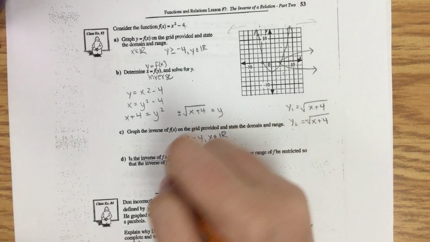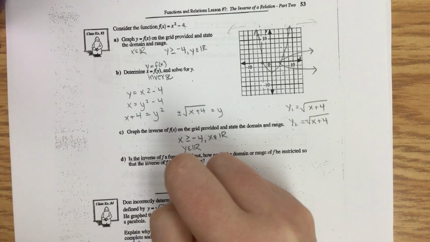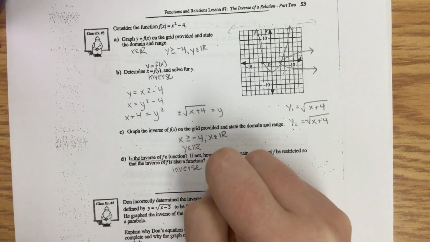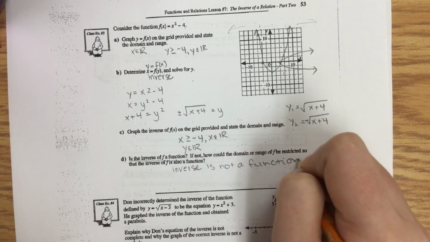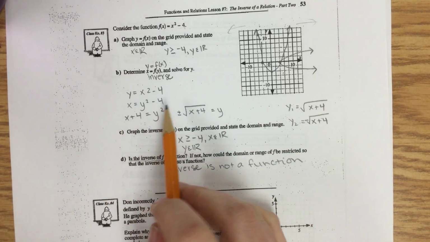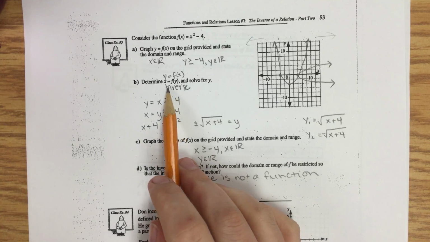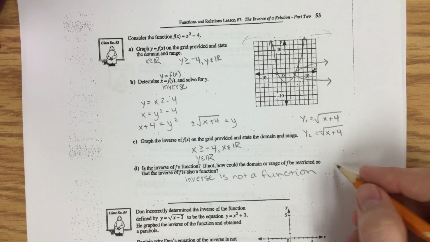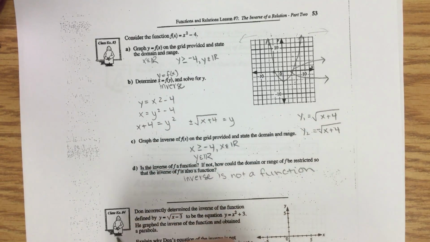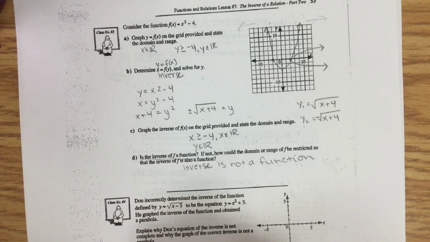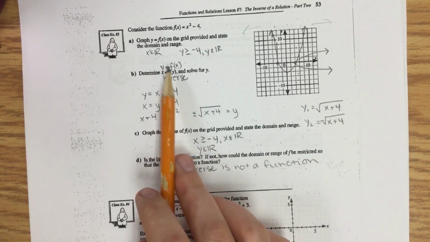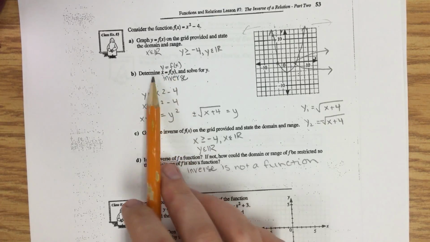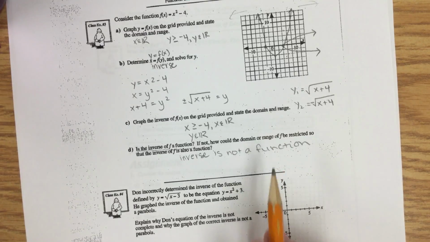So this inverse is not a function. Okay, and that leads us to why they're using this notation. They would not use the f with the little -1 notation because that implies that it's a function. And since it's not a function, they're going to switch to other notation, which just tells you to switch x and y. Still the inverse, just not a function.